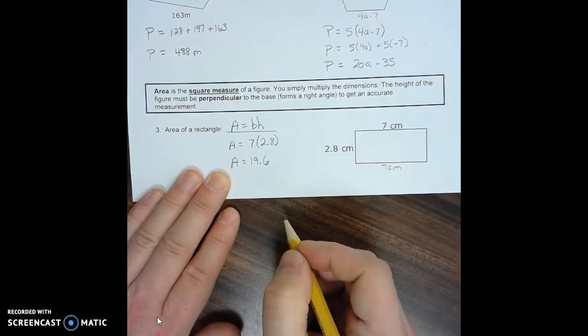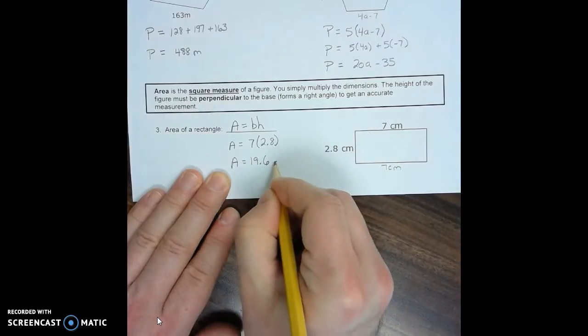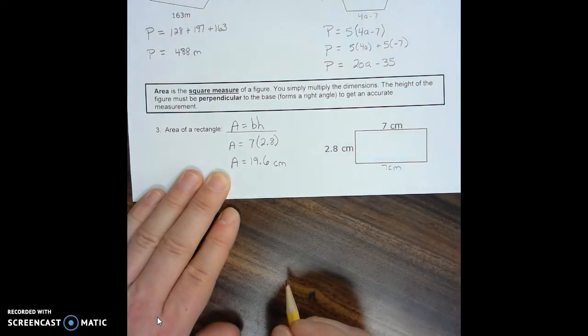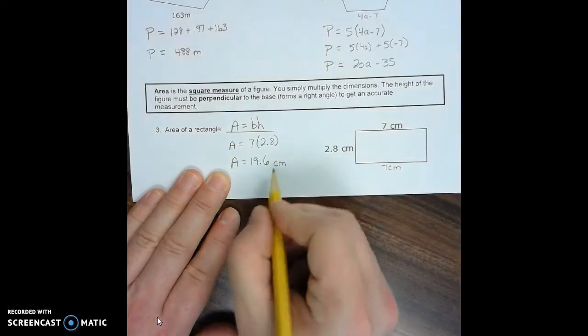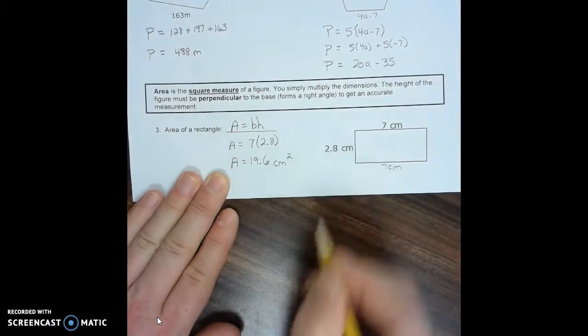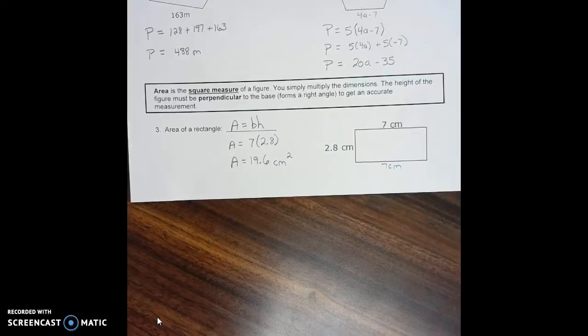And now I need the units. I see here that everything's labeled with centimeters, but we need to remember that when we're doing the area, it's going to be the units squared. So in this case, the area of our rectangle is 19 6/10 centimeters squared, or square centimeters.